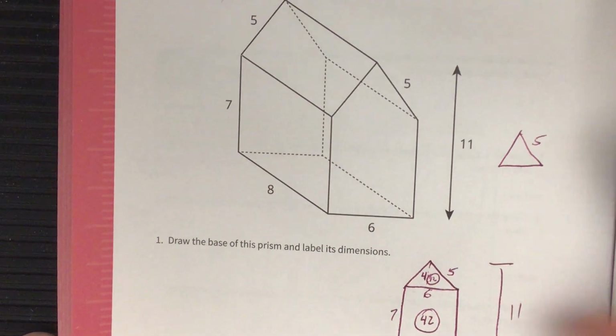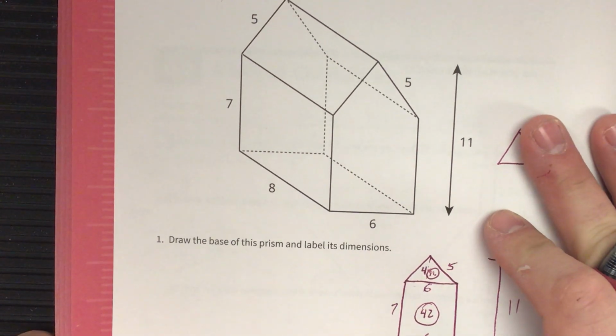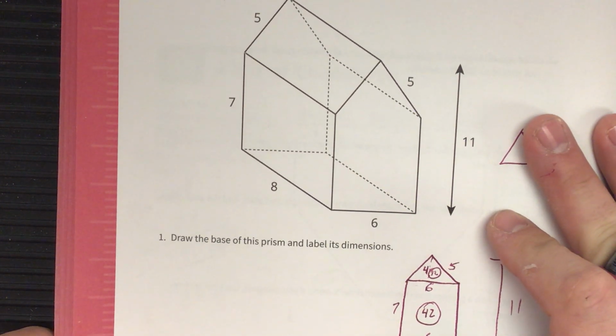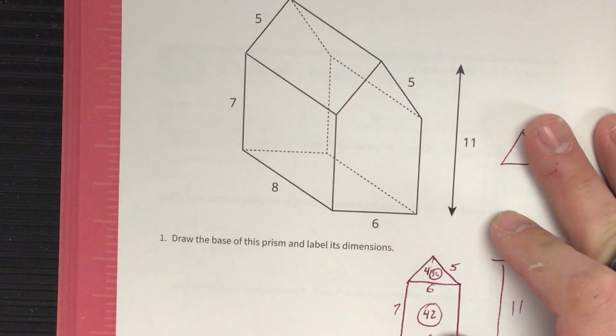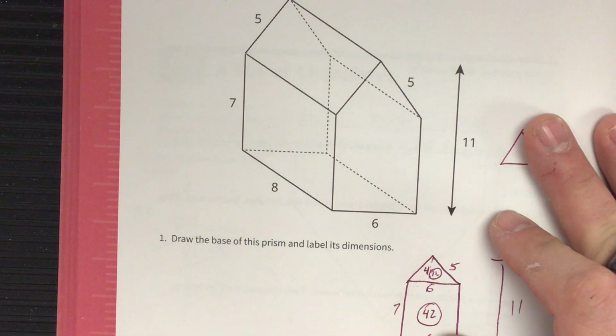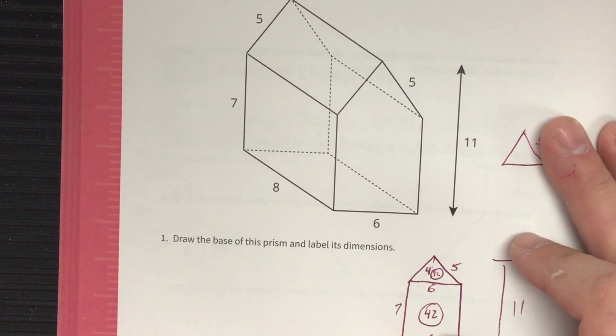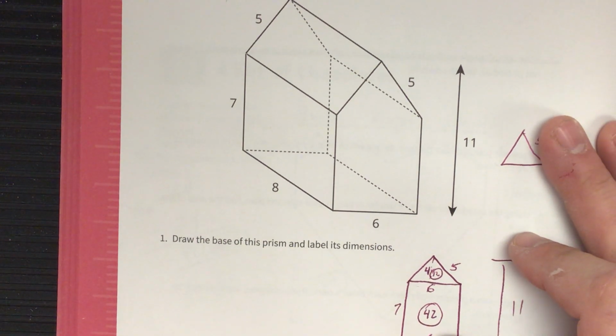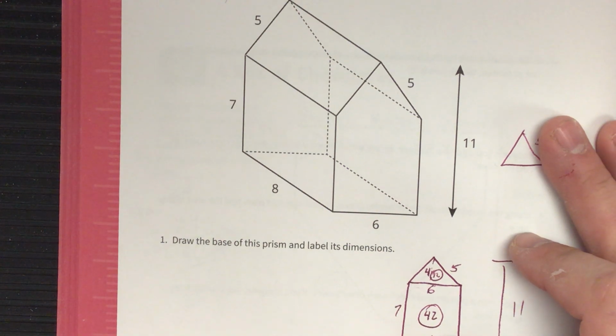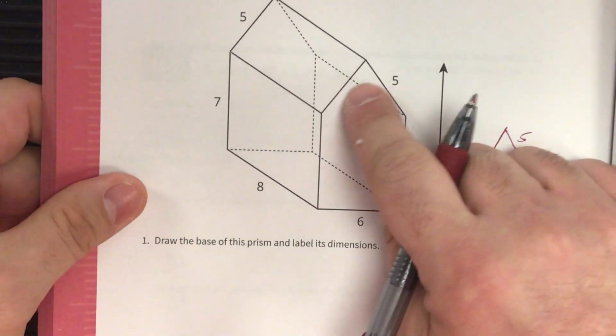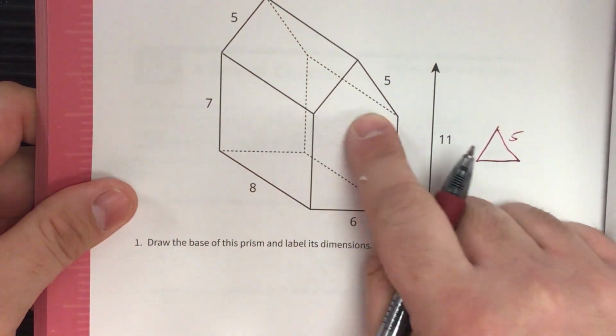Now be careful here. What do you think the height of this shape is? Raise your hand on this one. We know the base is 54. What is the height? Raise your hand, please. Kinley? 11. No.